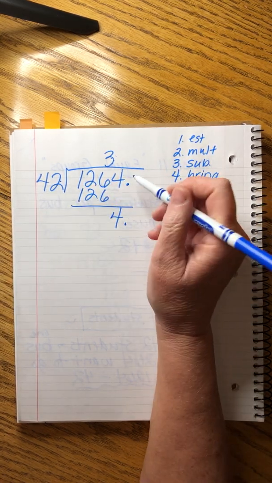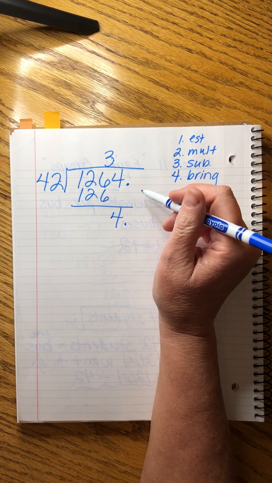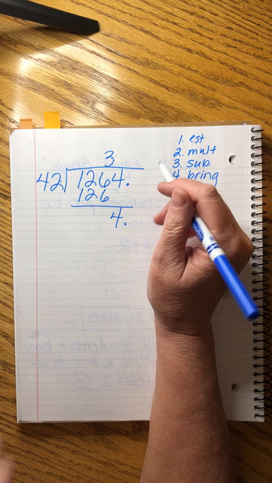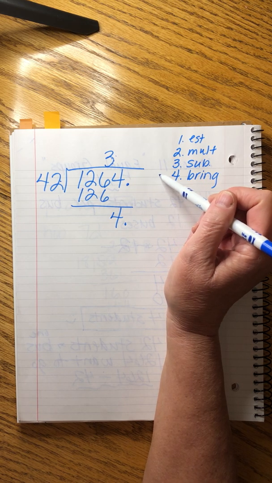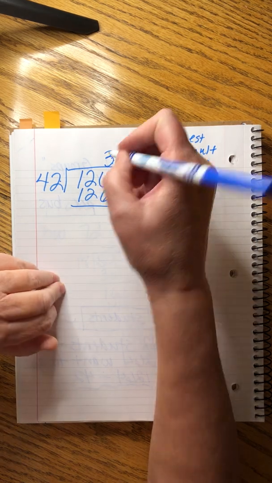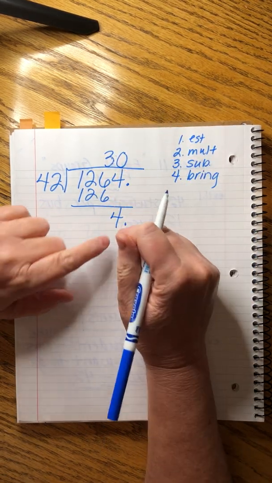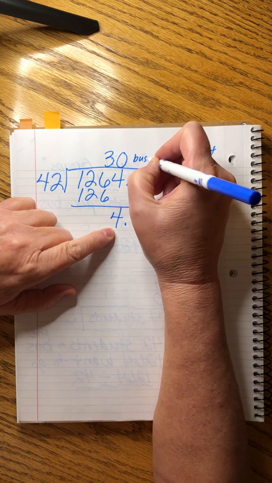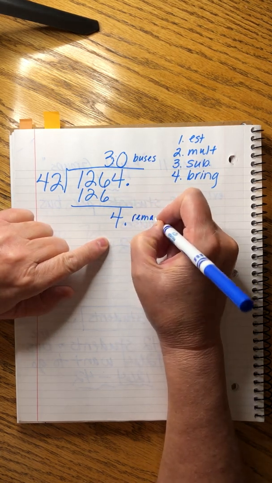42 doesn't go into 4. We could bring down a 0 or more, and that would still be okay in terms of the division, but then we'd be creating decimal parts of students, and we can't do that. So we're left with the fact that what we need here is 30 buses, but then we have 4 kids left over, right? This is how many buses we get as our answer, but there's a remainder of 4.